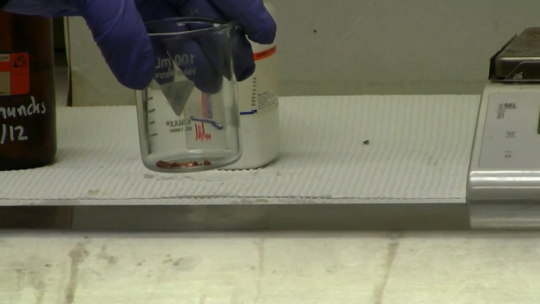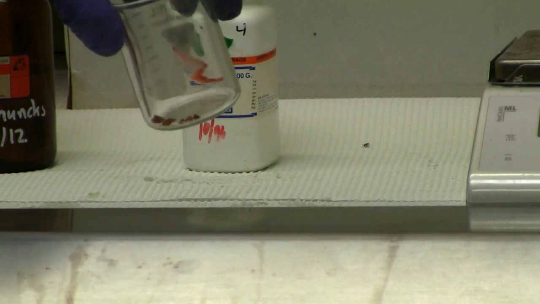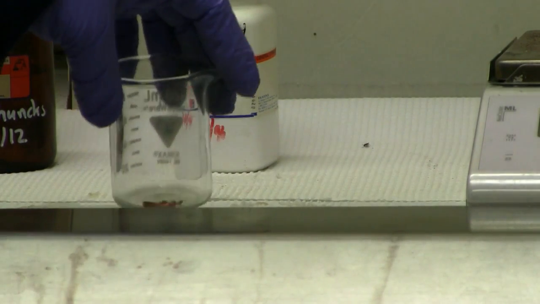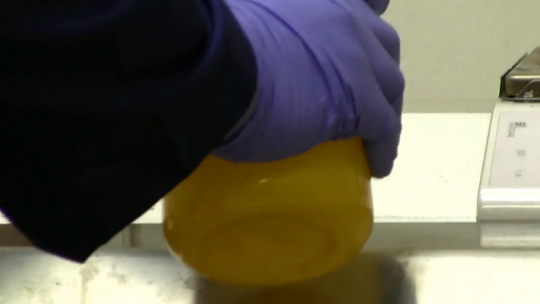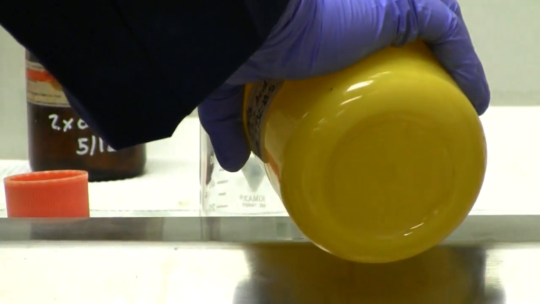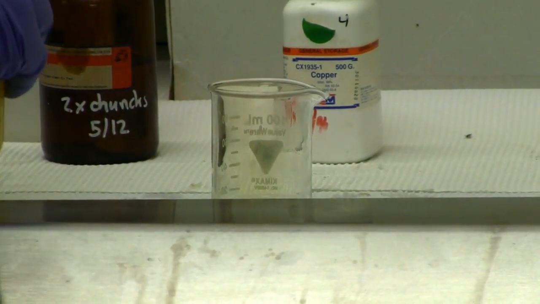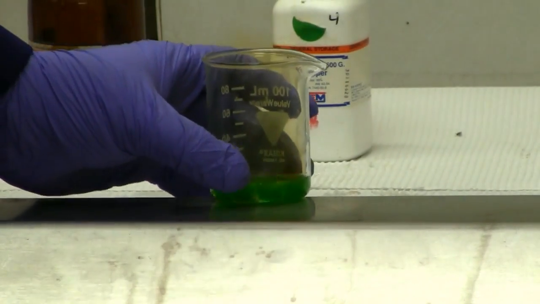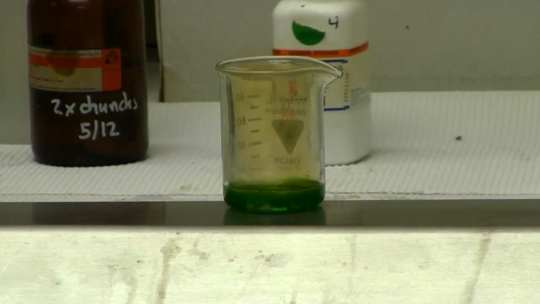So what we have here is copper shot. And what we're going to do is we're going to expose the copper shot. Copper is a strong reducing agent or reducing metal. Most of your metals are. And we are going to expose it to a strong oxidizer, also known as nitric acid. Now, what this does is it produces nitrogen dioxide gas, as well as a few others, and copper nitrate, copper(II) nitrate.